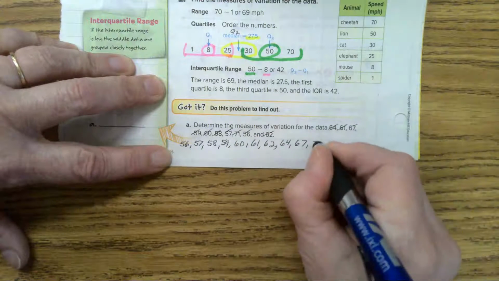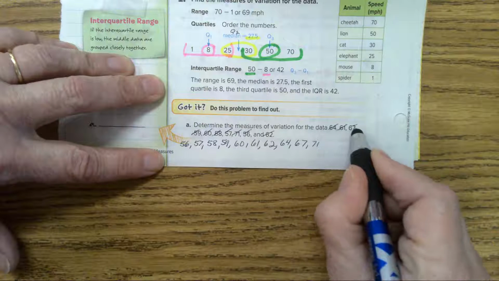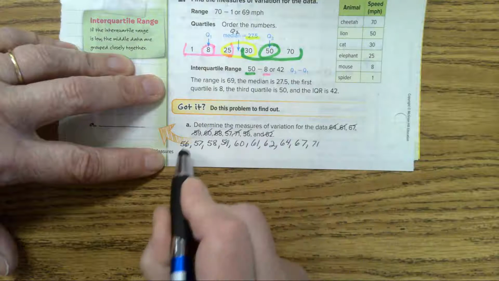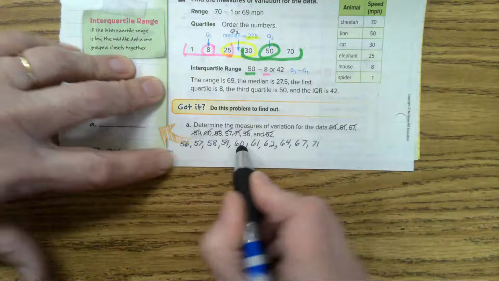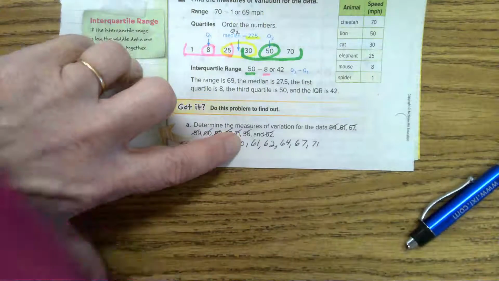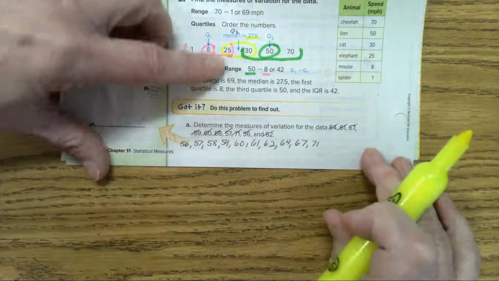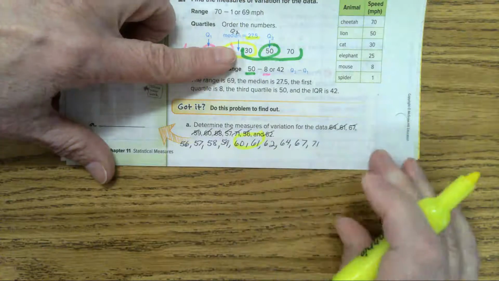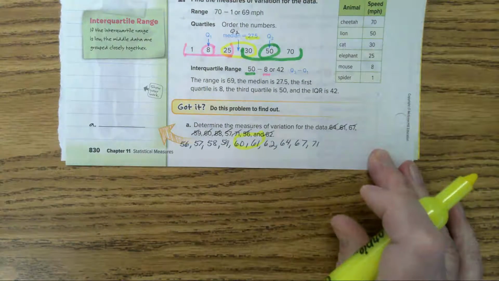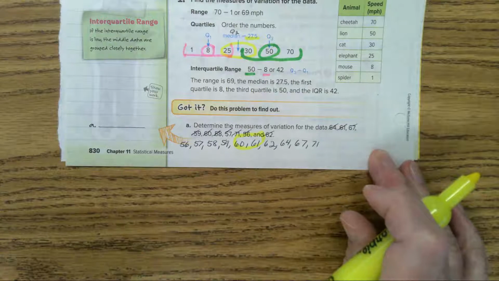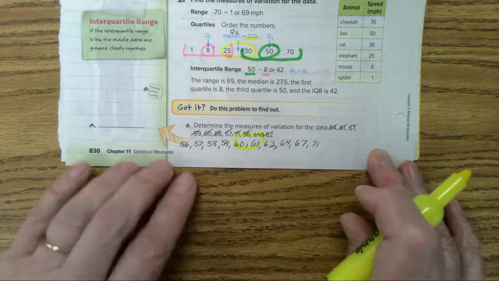Now let me double check. 1, 2, 3, 4, 5, 6, 7, 8, 9, 10. 1, 2, 3, 4, 5, 6, 7, 8, 9, 10. Now I have 2 middle numbers. When you have an even number of data, you're going to have 2 middle numbers. All right. So here it's 60 and 61. I have to add my numbers together and divide it by 2, and I get 60.5.